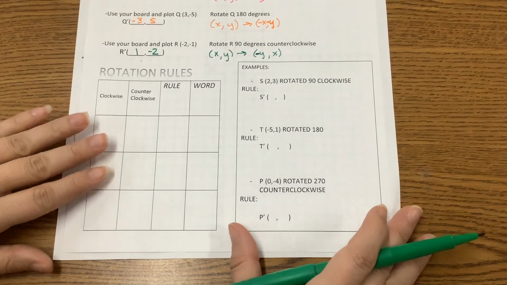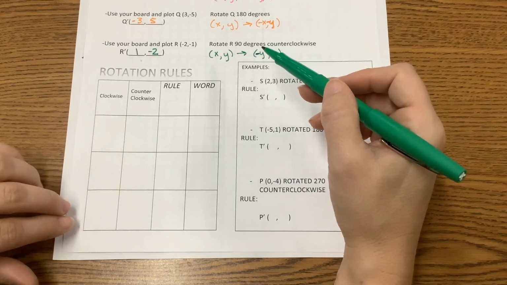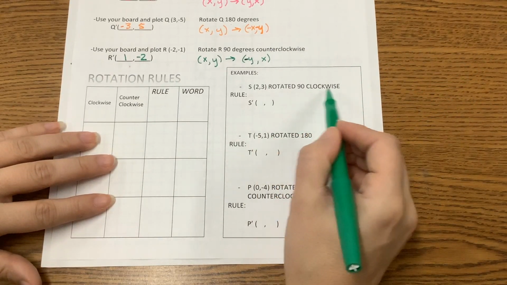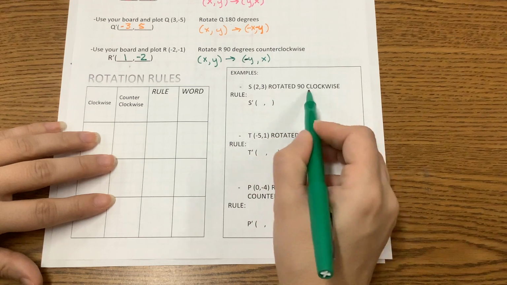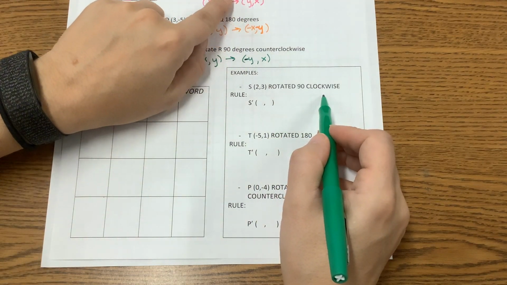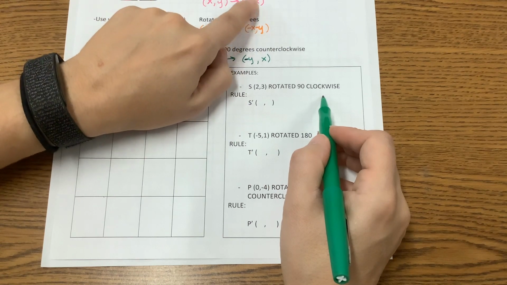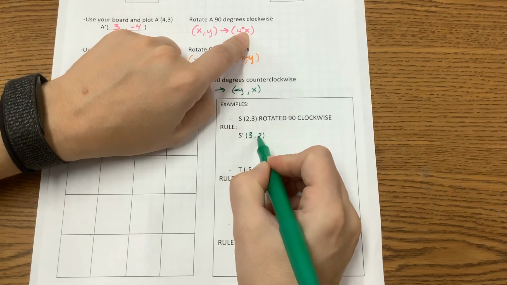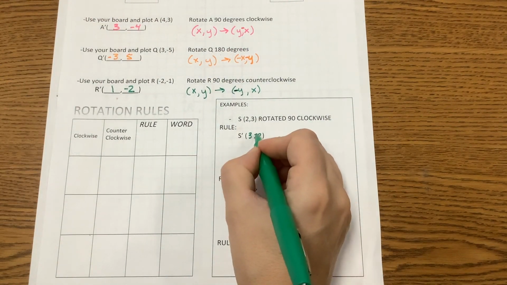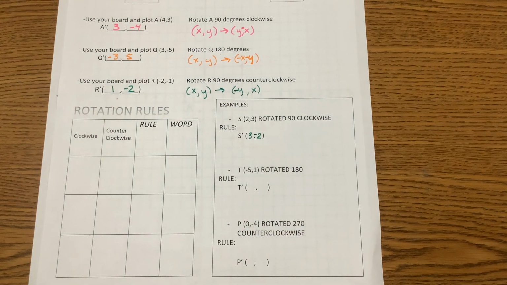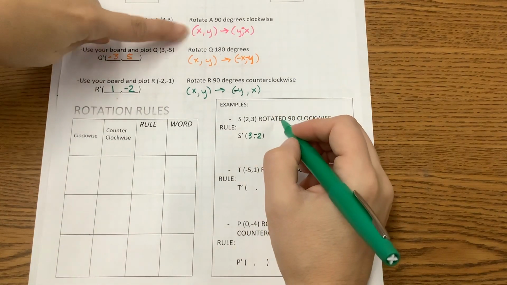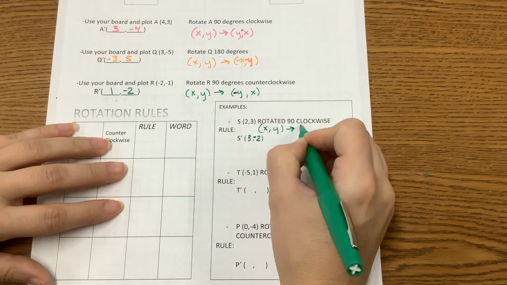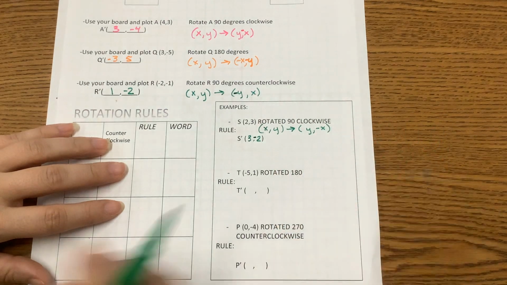All right, so let's look at our examples here. We have 2, 3 rotated 90 degrees clockwise. So if we're going clockwise, we're going to use the rule where we exchange them and change the sign of the right. So exchange them, and the right-hand side is 2, so now it is -2. The rule is written just like what we wrote in pink up here. So the rule is x, y becomes y, opposite x.